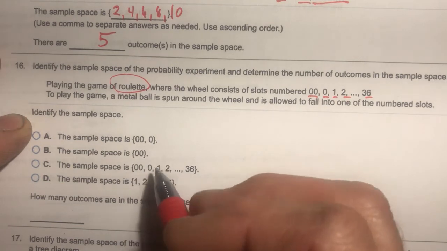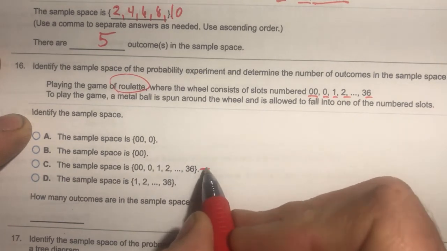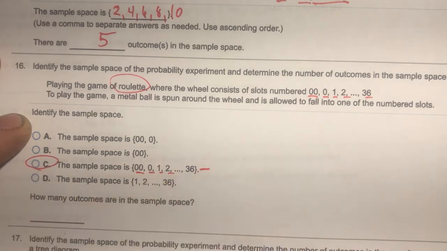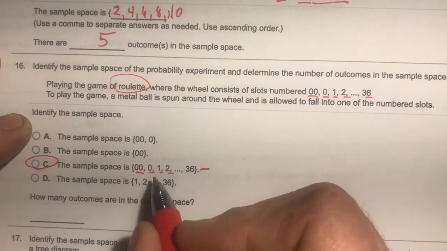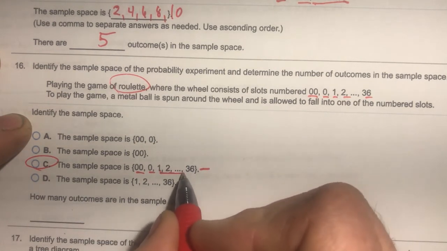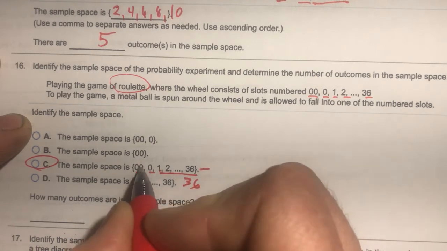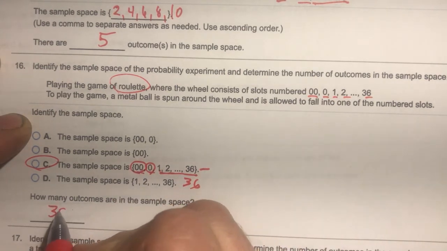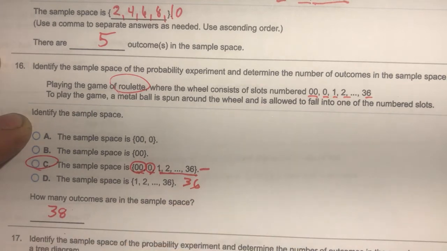The sample space, I think, would be this one right here: 0, 00, 000, 1, 2, all the way up to 36. C. Now, how many outcomes is that? Okay, well now, from 1 to 36, there's 36 there. Then we have 0, and we got 00, 000, so that'd be 38. Okay.